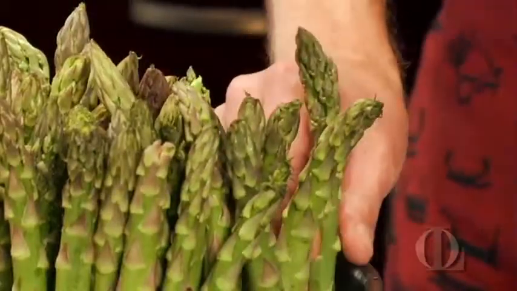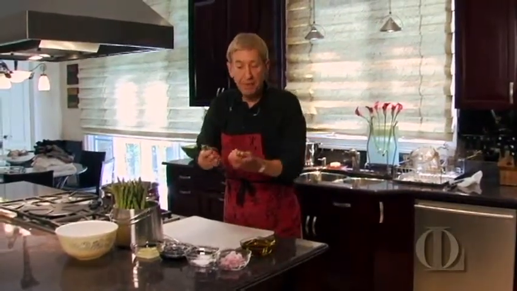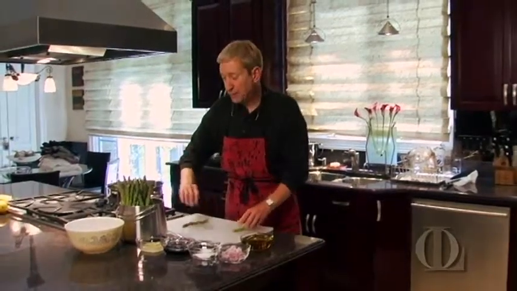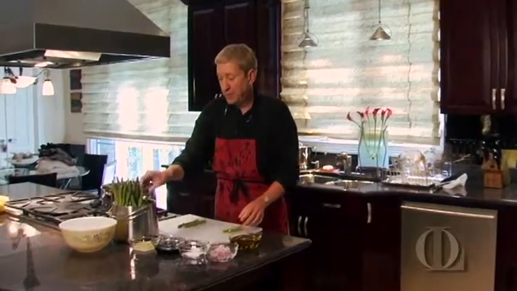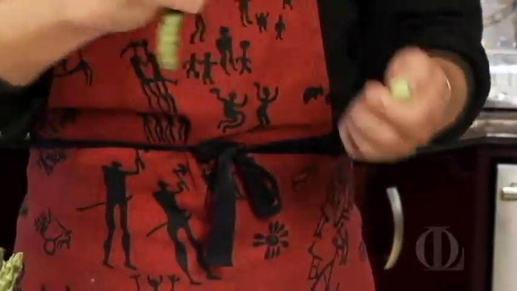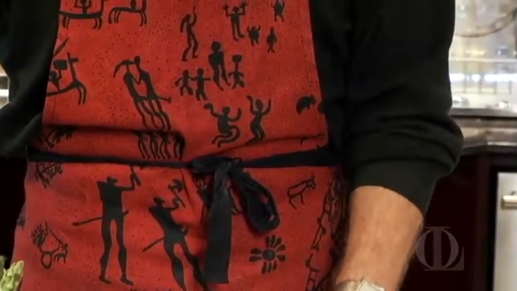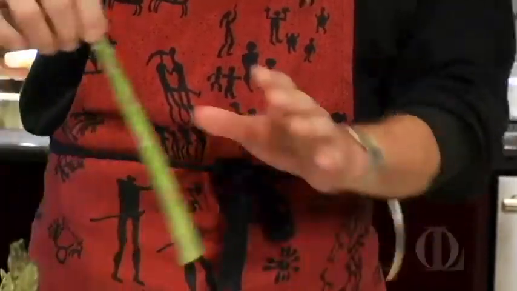What you do with asparagus is very simple. After you get it from the store, take it home, rinse it well. I've already done that. And then just take the spears and bend them. They will break naturally. And just continue doing that with your spears until you've gone through all of them. You're going to keep the upper part and be discarding the lower part.